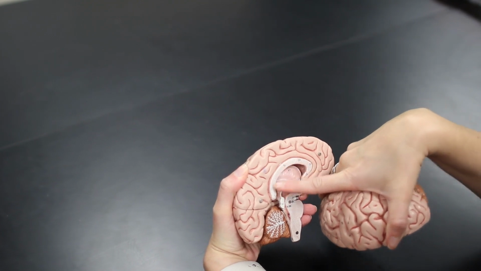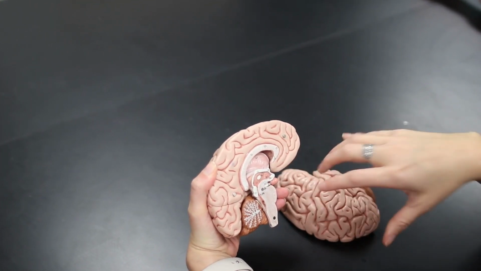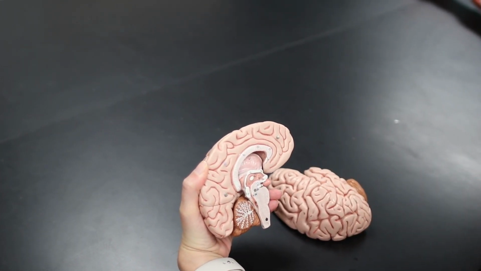So the space is longitudinal fissure. The corpus callosum is where you're going to have axons allowing you to communicate between the two sides of the cerebrum.